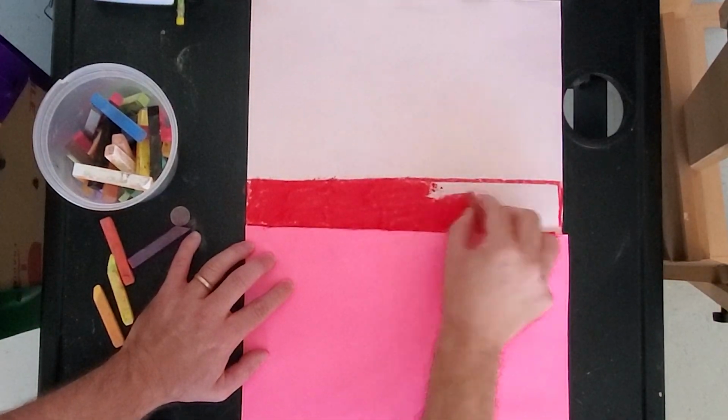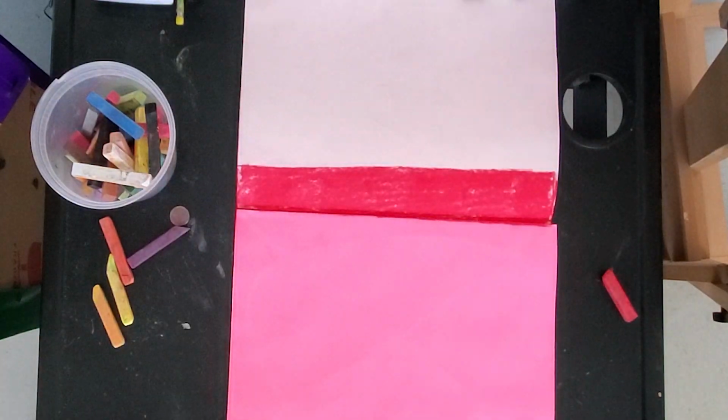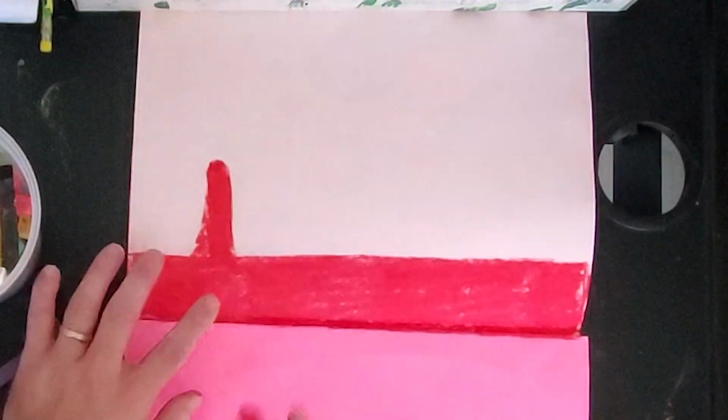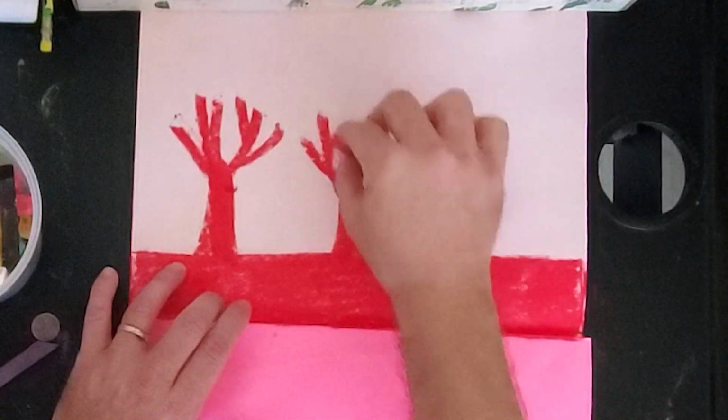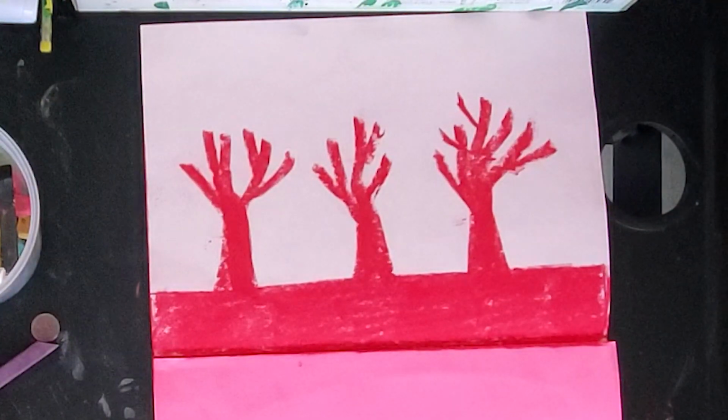I am going to color the horizon line. And I'm just going to color that red. And then I am going to draw 3 red tree trunks and add red branches to those. And I'm even going to draw and color the leaves red. You might be thinking, this is a very red picture.